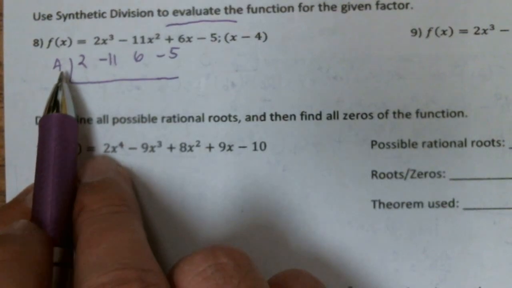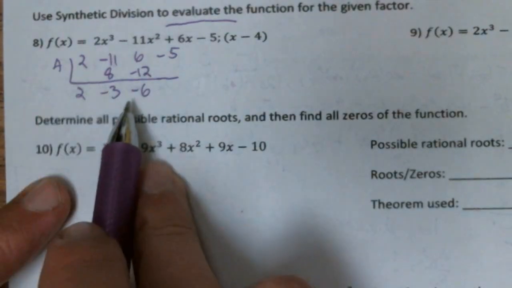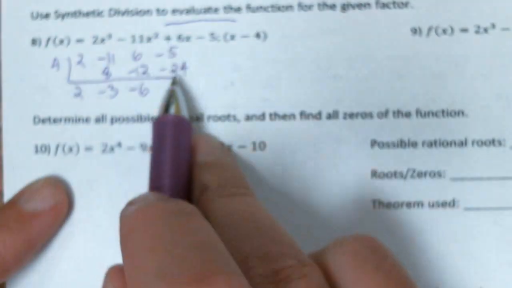Okay, so bring down the 2. 4 times 2 is 8. That's going to give me negative 3. 4 times negative 3 is negative 12. That is going to give me negative 6. 4 times negative 6 is negative 24. Negative 5 minus 24 gives me negative 29.